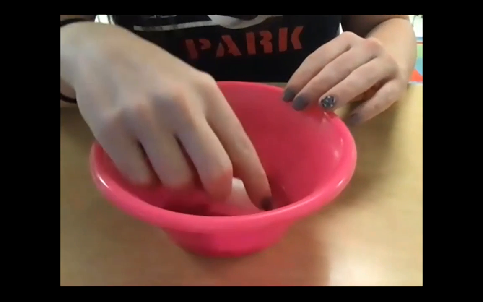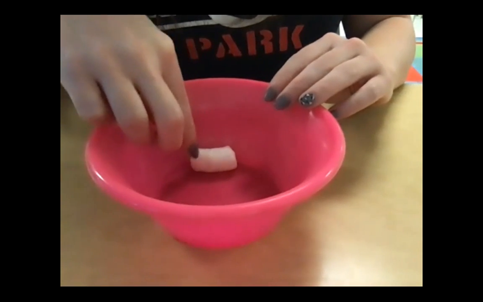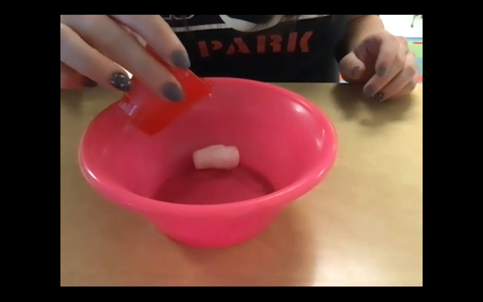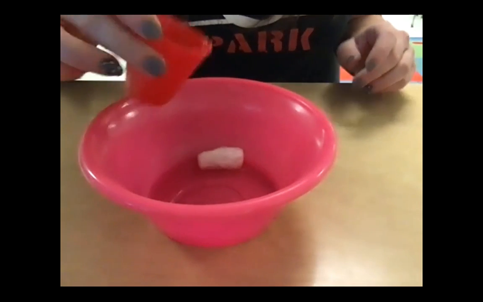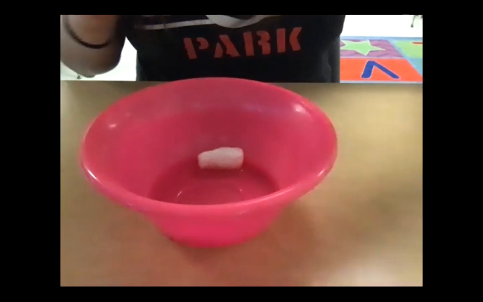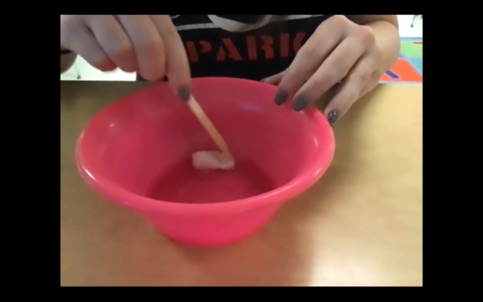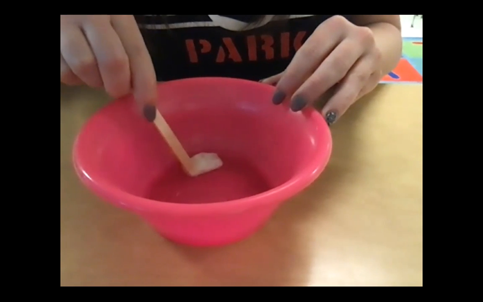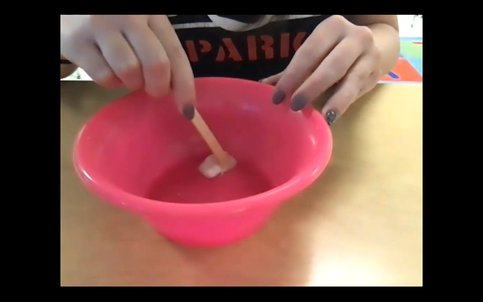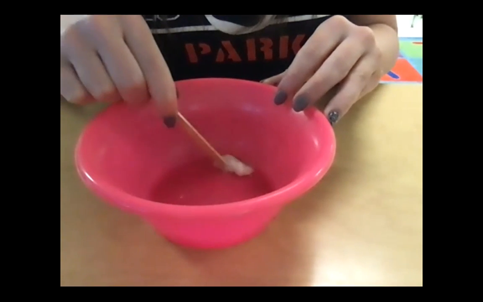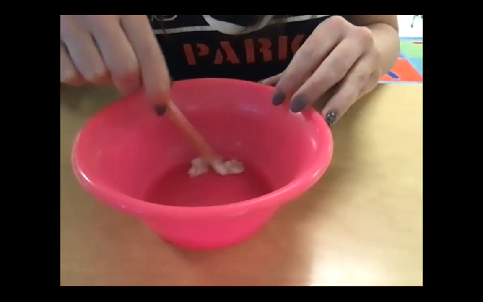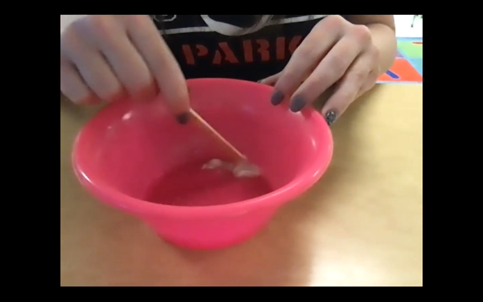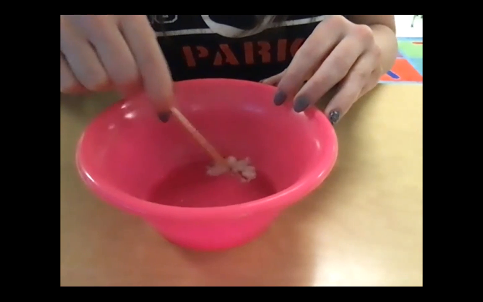So here is a bowl where I'm going to put the cornstarch peanut, and I'm just going to add some water. This is just regular old water. I'm going to poke it with this stick to show you that this cornstarch peanut is breaking down. It's biodegrading just from water, which means if these end up out in the landfill or on the ground, they're not just going to sit there forever polluting our earth. They are going to break down and decompose.